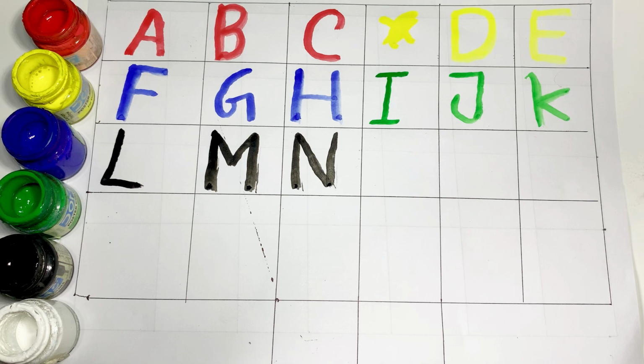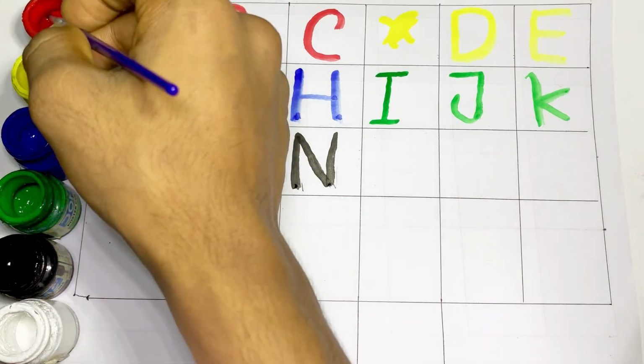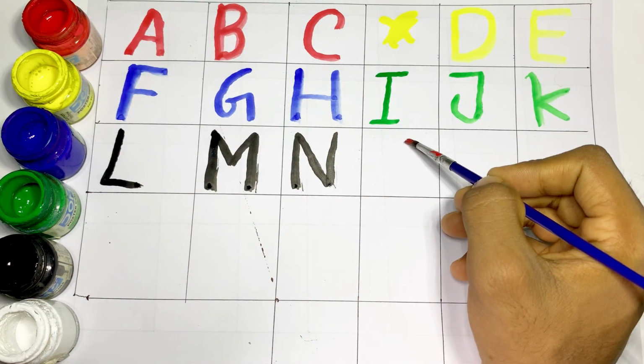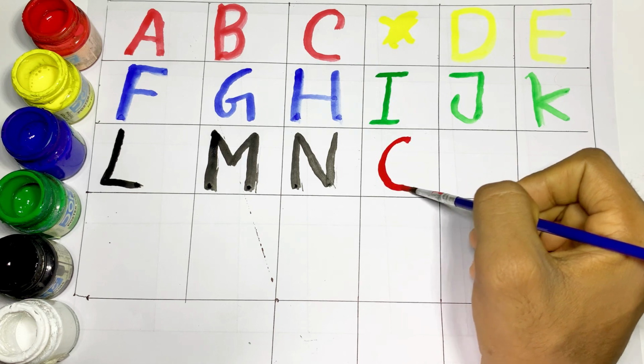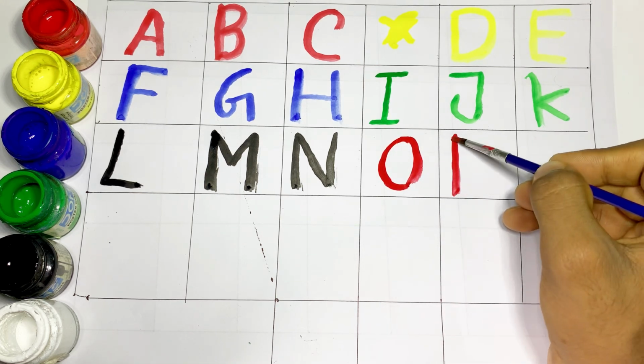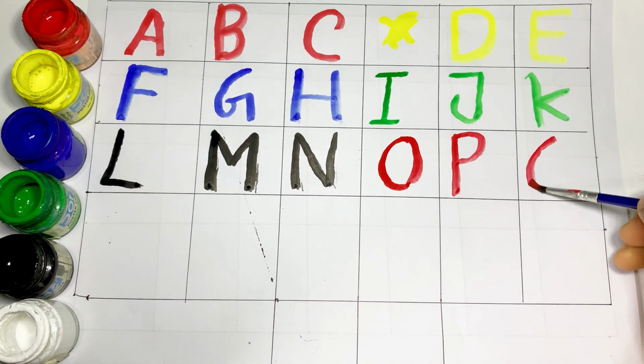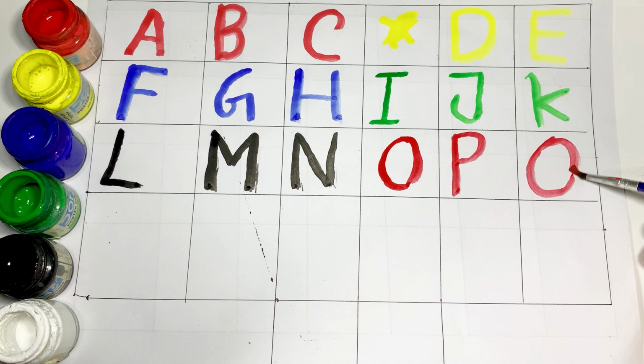Next O. O for orange, O for octopus. And use red color. P. P for parrot, P for penguin. Q. Q for queen, Q for quill.